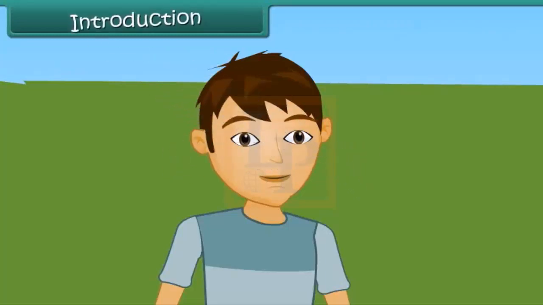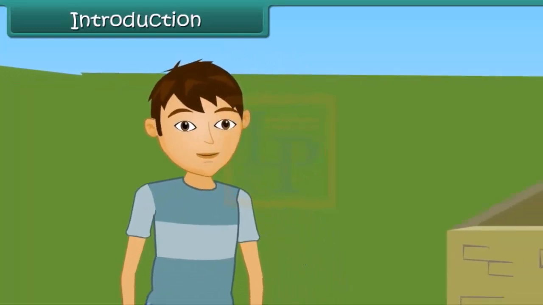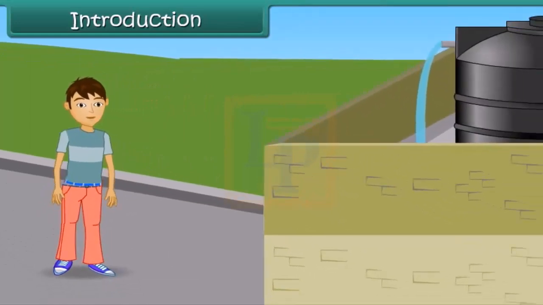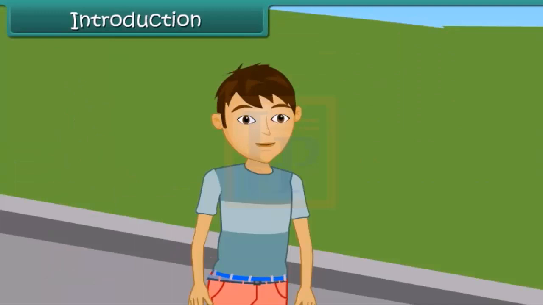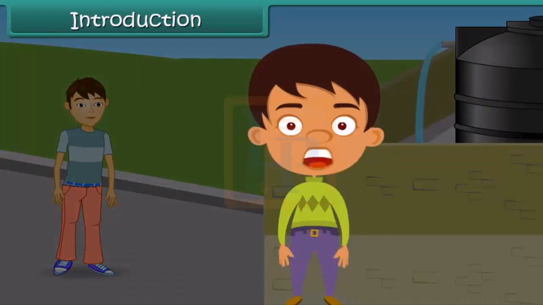Introduction. It is a pleasant Sunday morning. 8-year-old Bhavesh is walking to a nearby store to buy milk, bread and butter for breakfast. On the way, he notices water gushing out of a pipe, a common sight in his colony in the early mornings. Bhavesh is aware of the cause, overflow of overhead tanks. Bhavesh is saddened by such mindless wastage of an important natural resource. Let us learn about natural resources and their importance in this lesson.